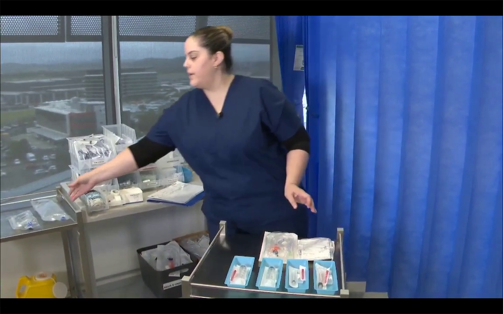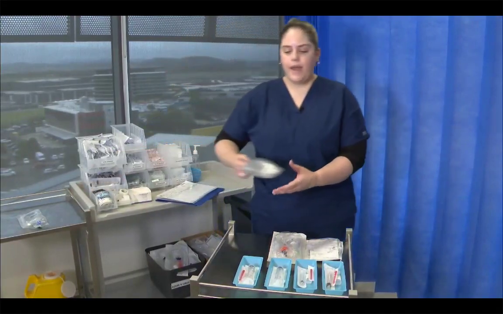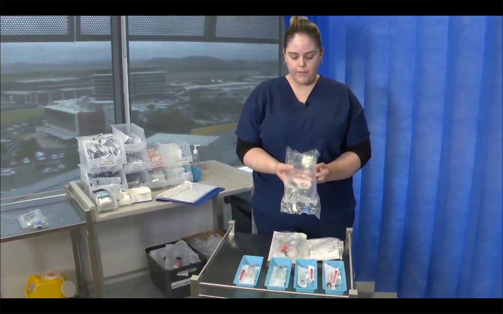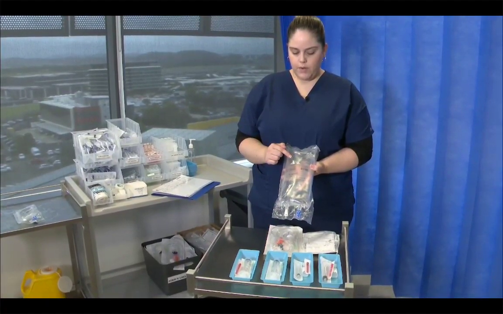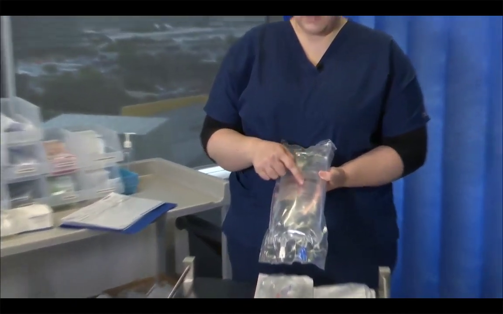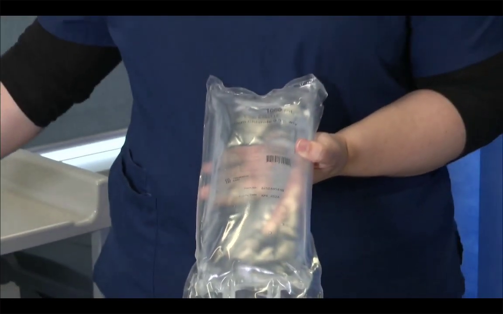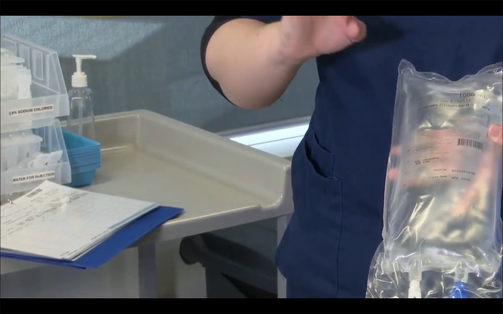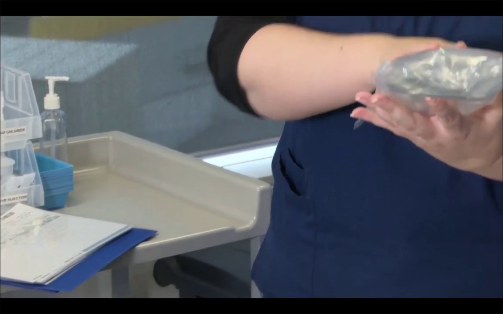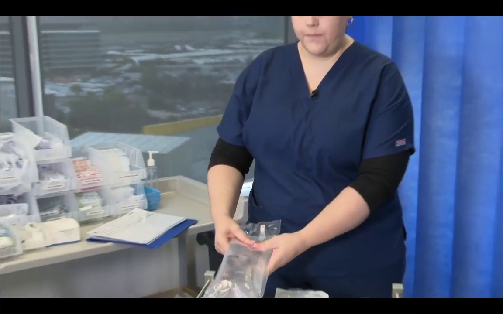At this time, looking at my order, I require sodium chloride 1000 mils to run with my PCA bag. So I'm going to gather a bag of sodium chloride, performing my first check at this stage. Sodium chloride 1000 mils, expires 2026, and my order is for sodium chloride 1000 mils to run at 50 mils per hour. So I'm happy that I've got the right thing. Again, that was performing my first check.